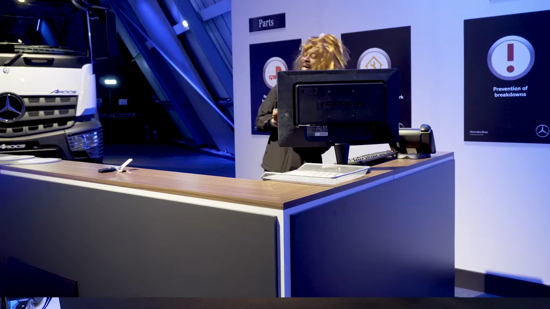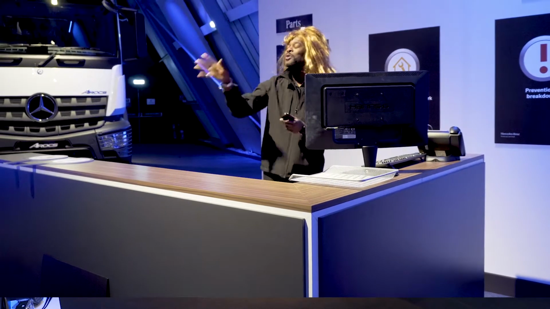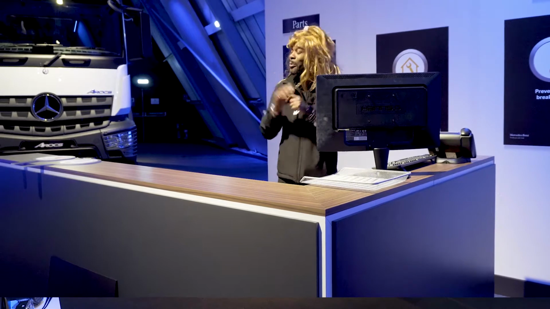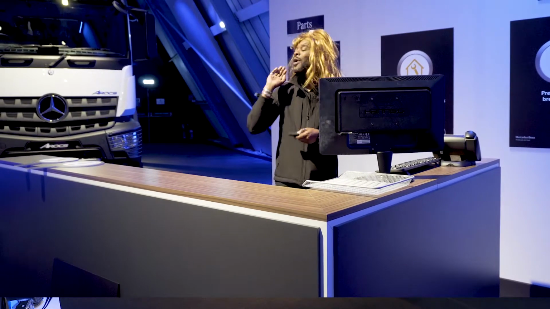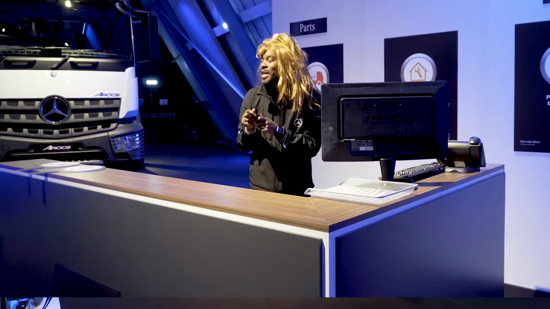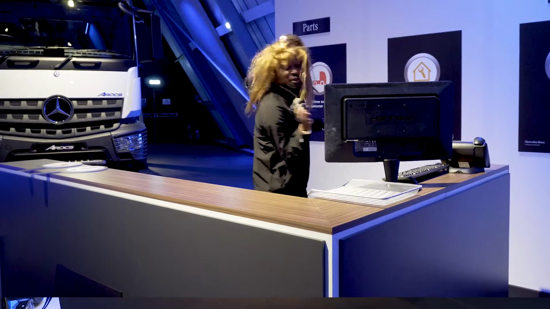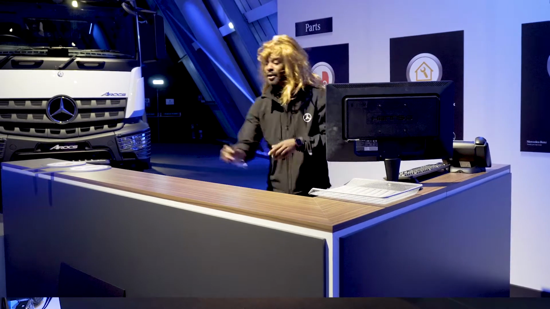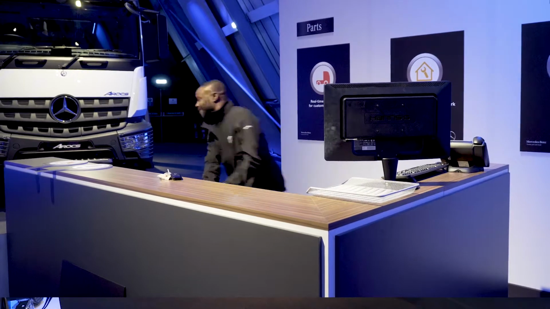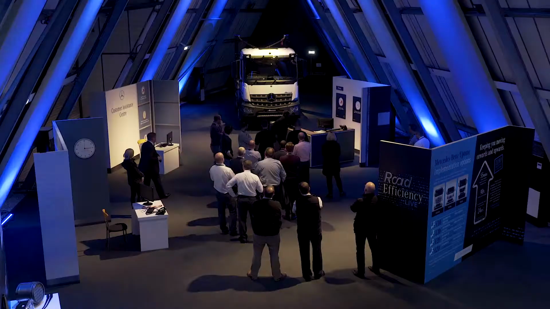Well, hello to you. Let me take the keys off you. Of course we're ready for you. We've got the parts ready, got the workshop ready. It'll take about an hour and a half. So why don't you take a little seat, have a little cup of tea or a glass of coffee, and I'll get it done for you straight away. There you go, that was quick, wasn't it? Thanks.